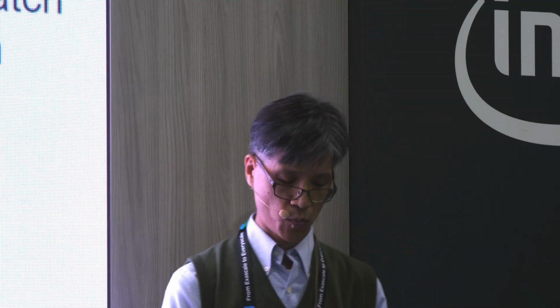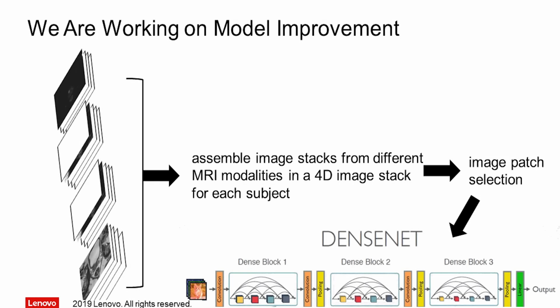Beyond that, we're still working on model improvement. We use a different approach by assembling the image stacks from the 4 different MRI modalities into 4D image stacks before doing the image patch selection. In addition, we choose DenseNet as the backbone, which is one of the state-of-the-art CNN architectures, together with a trainable loss function named the focal loss. Putting it together, we try to improve the model accuracy as well as the model stability.